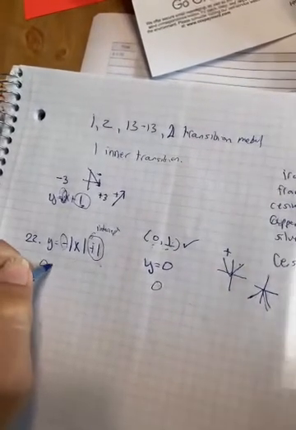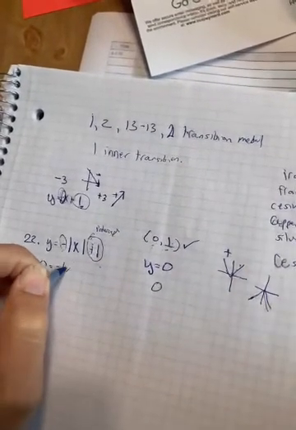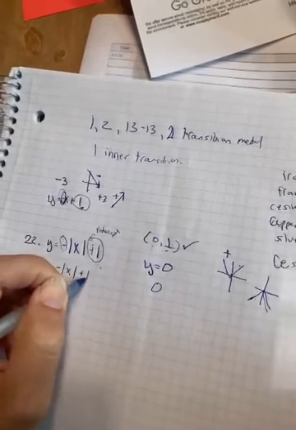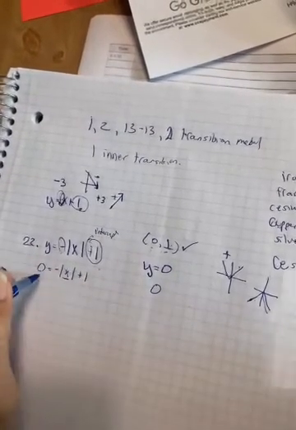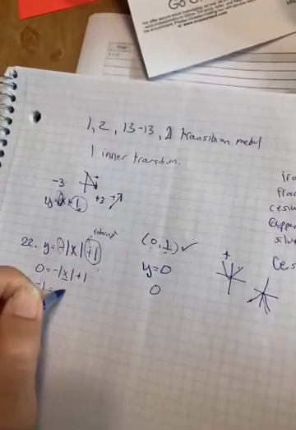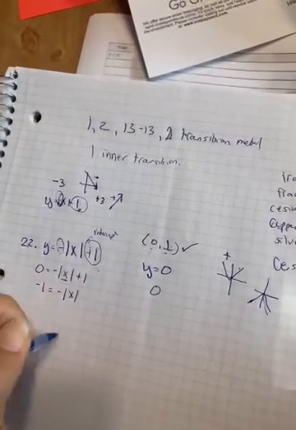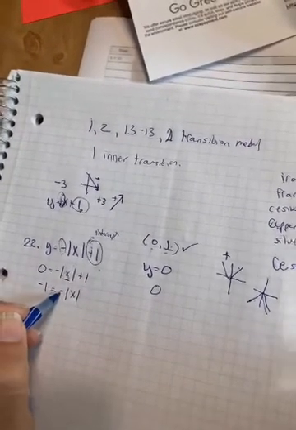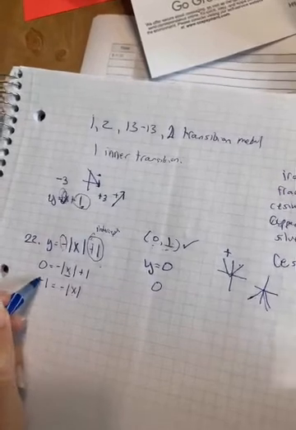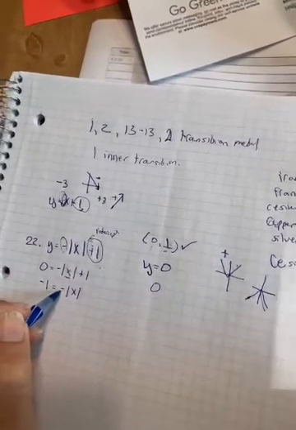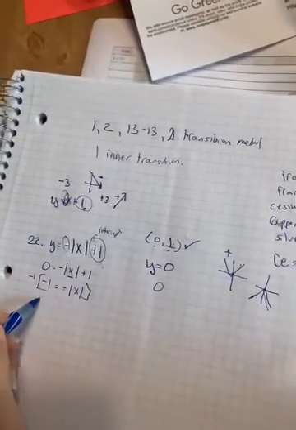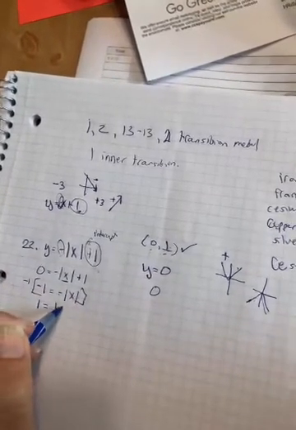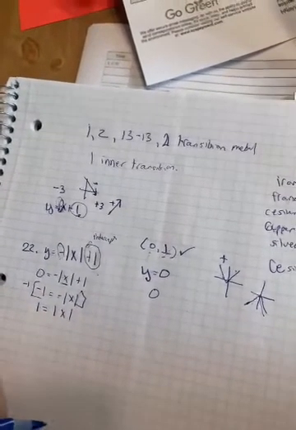So I have 0 equals negative absolute value of x plus 1. So we are looking for x. I'm going to move my -1 over. And I'm going to get -1 equals negative absolute value of x. Well, I have a negative on the left side and a negative on the right side. I can multiply my entire equation by -1, and I get 1 equals the absolute value of x.